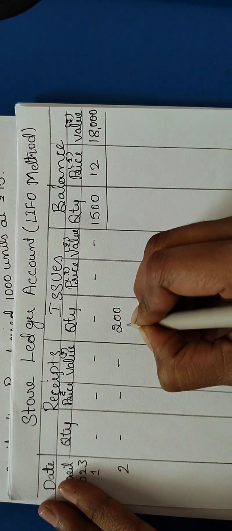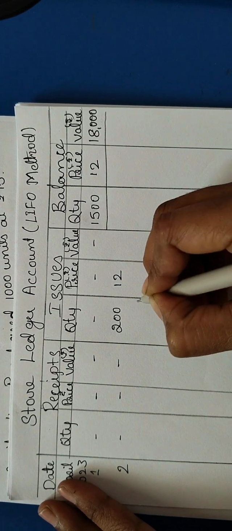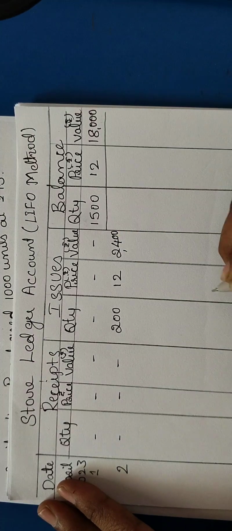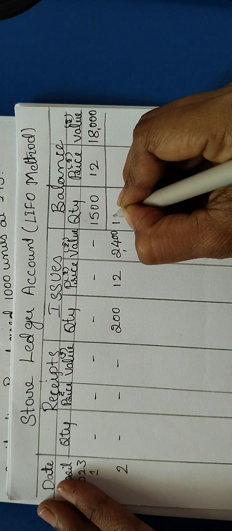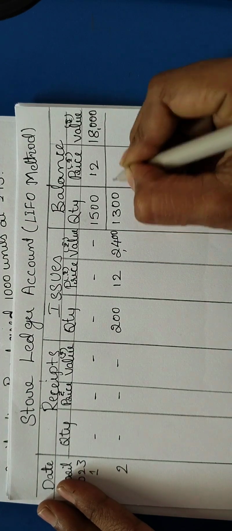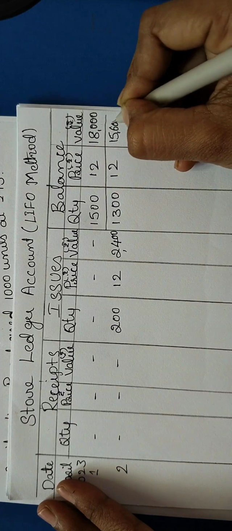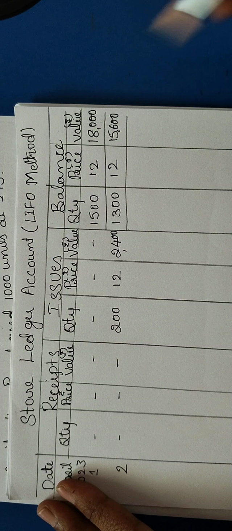Out of 1500, I am issuing 200 at rupee 12 each. 200 into 12, 2400. Out of 1500, issued 200. Remaining balance is 1300 into 12, 15,600. We have drawn a line.